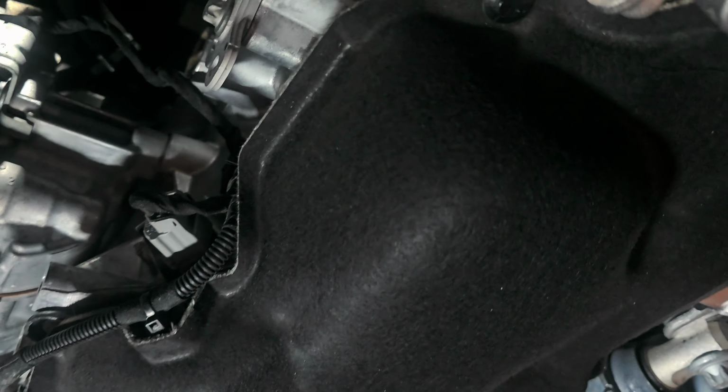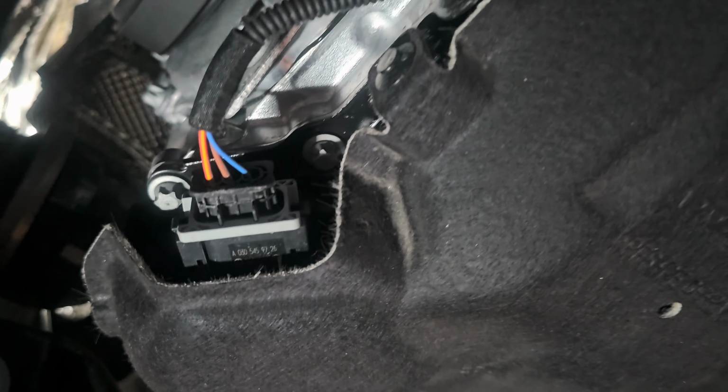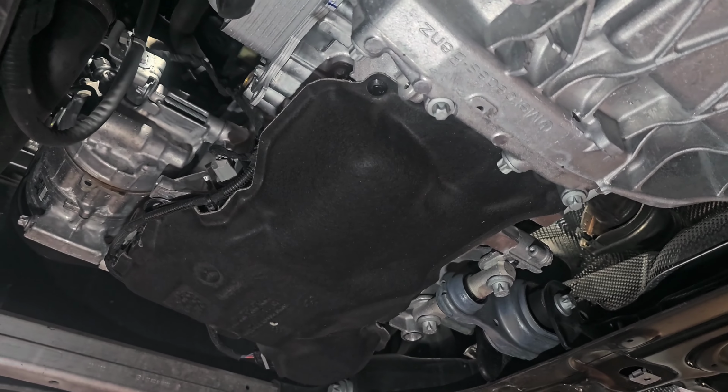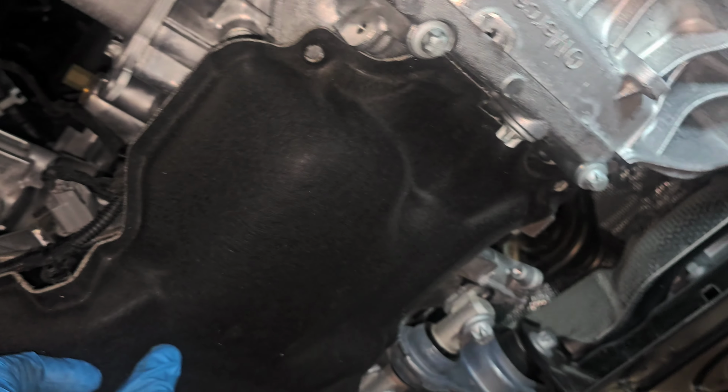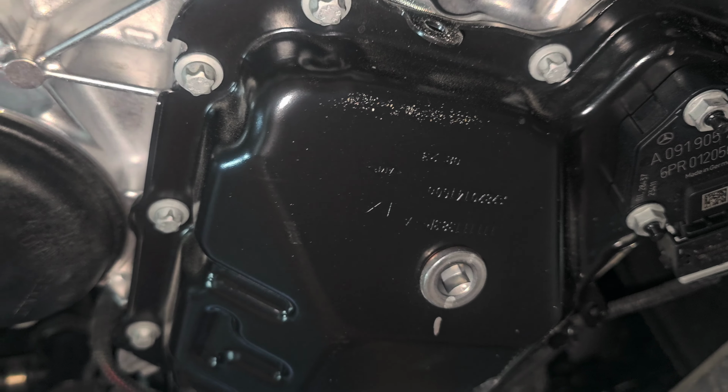Then we can see here, this is the protection of the engine oil pan, and this one is the holding lock. So these are the lock clips. We have to remove the clip, then we can remove this protection. So this is the engine oil filter and this is the drain plug.